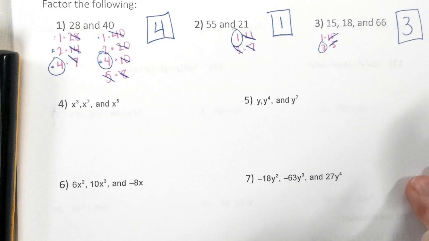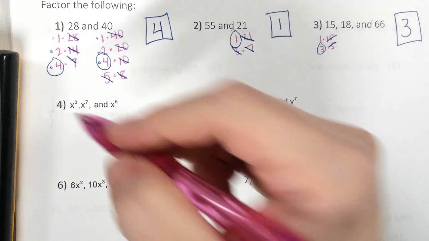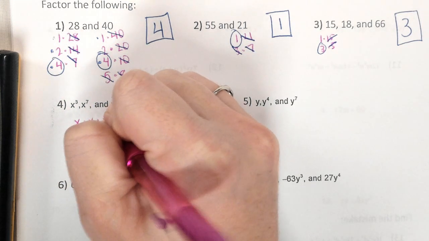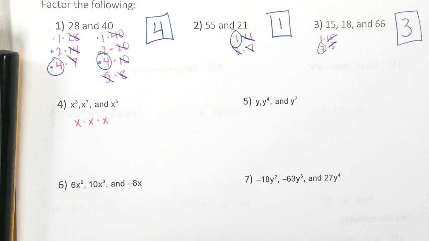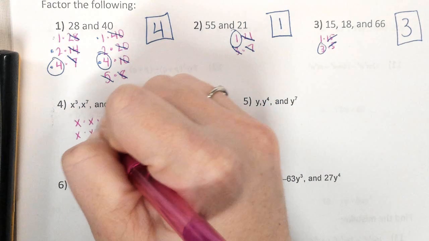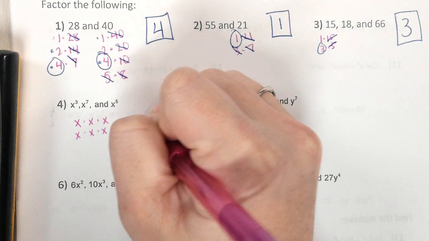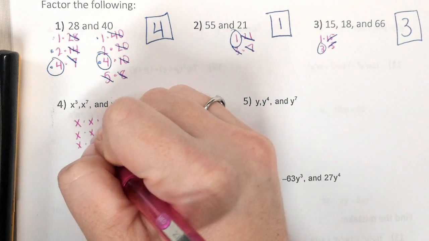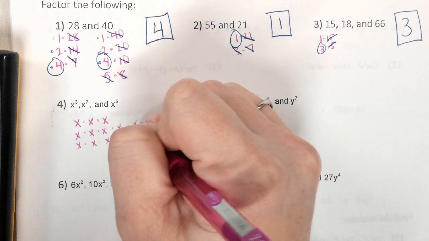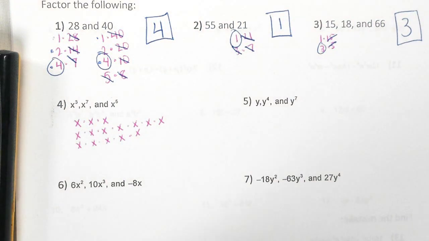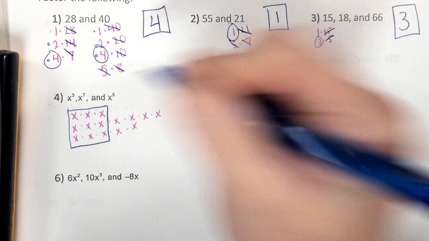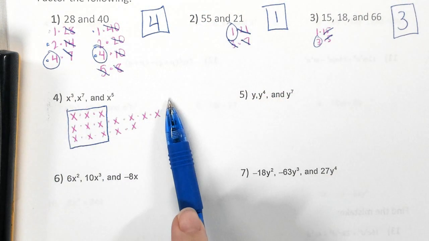Now with letters, it's a little different. So these are just letters. I'm going to write out, these are 3 different terms, right? So I have x to the 3rd power, which just means x times x times x. And I'm going to list them vertically. I also have x to the 7th, 1, 2, 3, 4, 5, 6, 7. And I have x to the 5th, 1, 2, 3, 4, 5. What do all 3 of those rows have in common? 3 of them. Okay, so they all have that 1, 2, 3 in common. And then after that, they don't have anything in common because this one doesn't have any more.